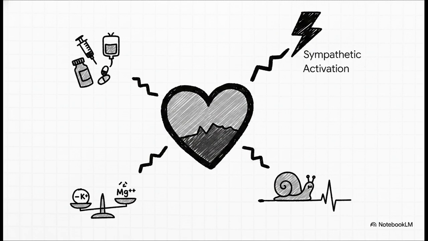The intense sympathetic surge during laryngoscopy enhances automaticity and can cause DADs by flooding the cells with calcium. Then you have intense vagal stimulation from surgical maneuvers, which can cause profound bradycardia, which in turn prolongs the action potential and predisposes to EADs.